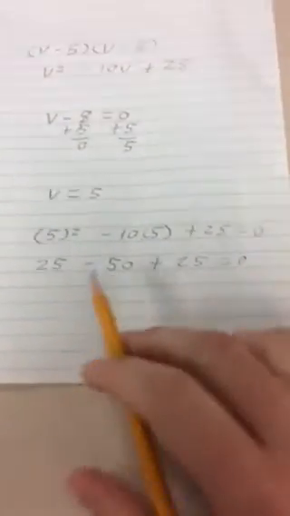Okay, so now this is what it looks like when we plug in our solution to our equation. So now we have 5 squared, which is 25. And then we have negative 10 times 5, which is negative 50, plus 25 equals 0. So now we just do our operations from left to right.